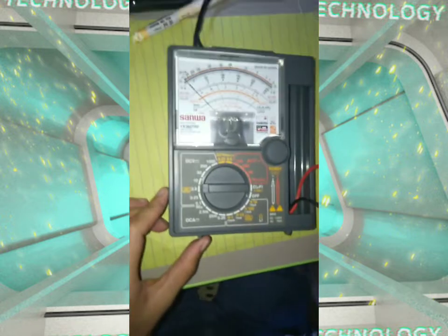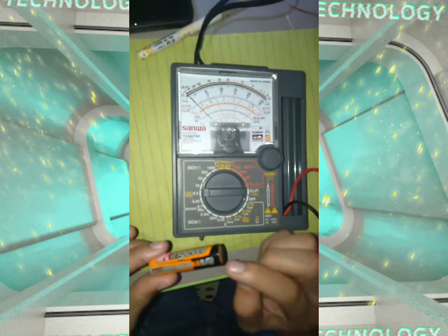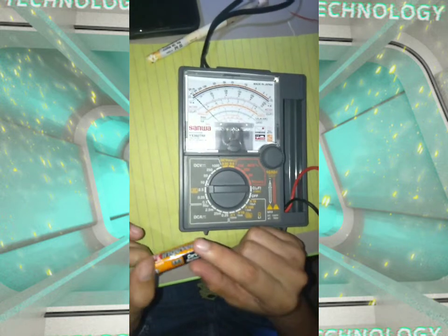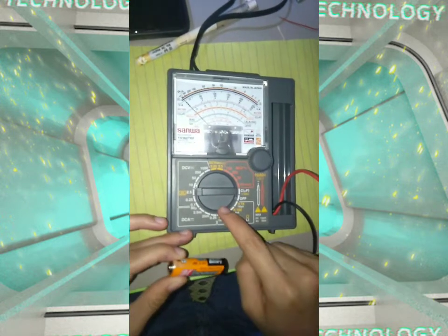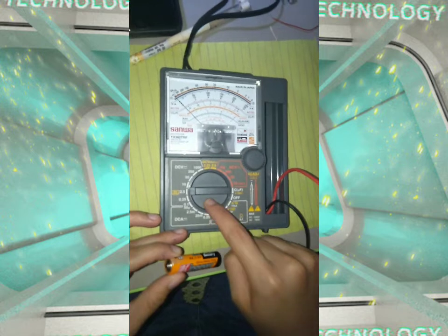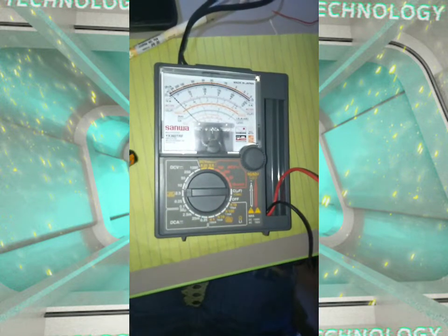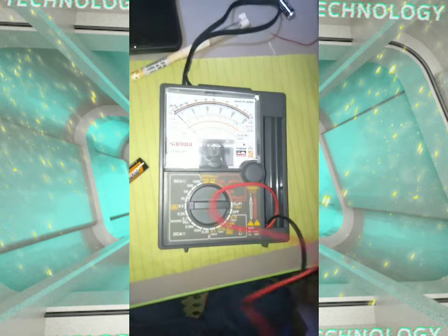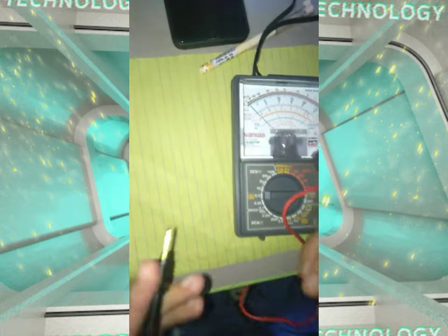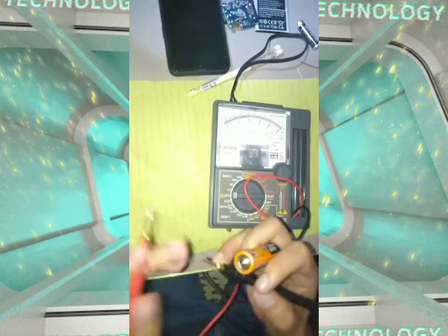Since our battery is 1.5 volts, we are going to set our multi-tester to 2.5. Now we are going to test our battery. Here is the positive and the negative.